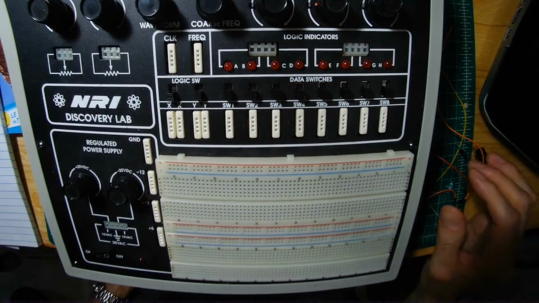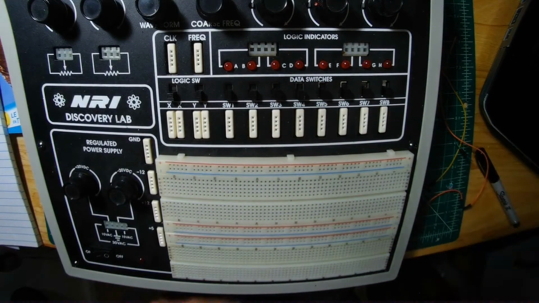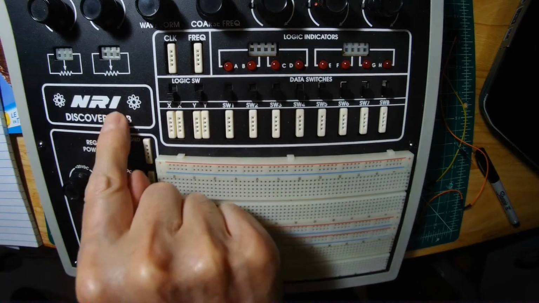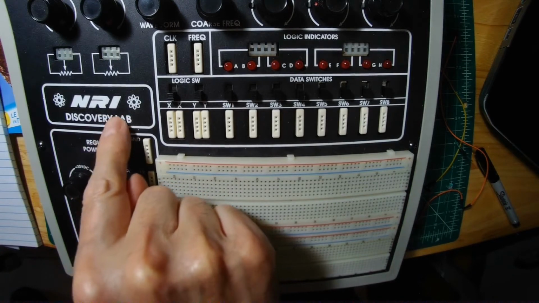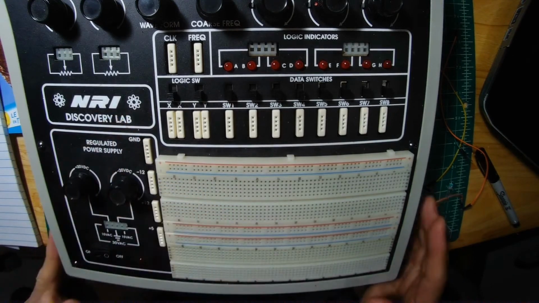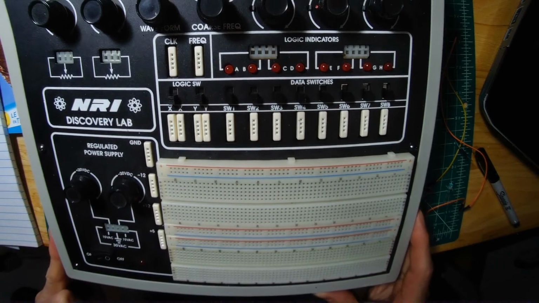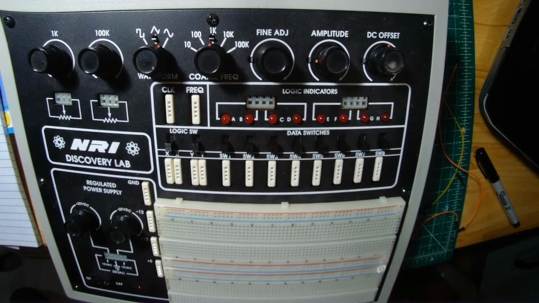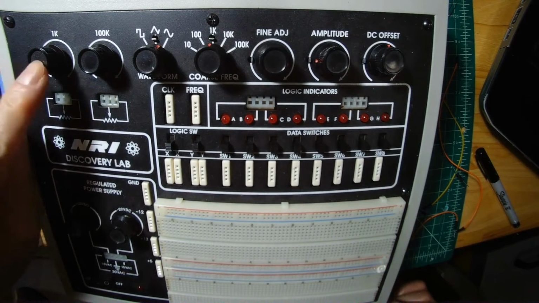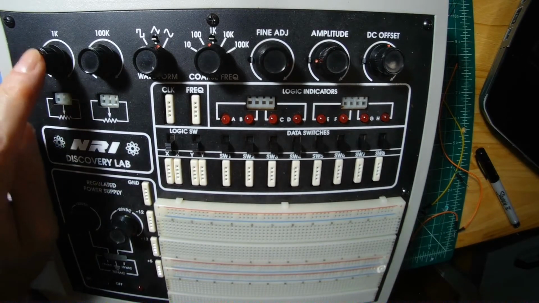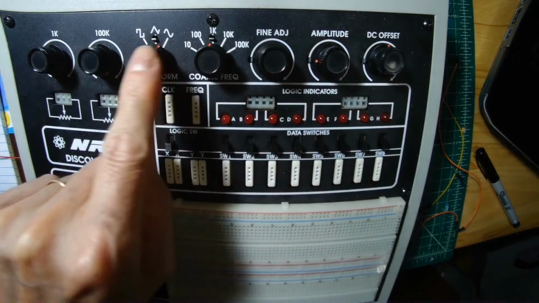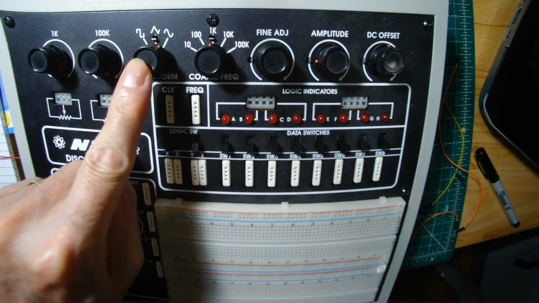Okay, so now let's use that marvelous piece of kit from NRI, but you can find them on eBay under different names. Let me show you what it has to offer. Okay, let's start at the top. This is just a pot, 1K, another pot, 100K. This over there is a very simple function generator.